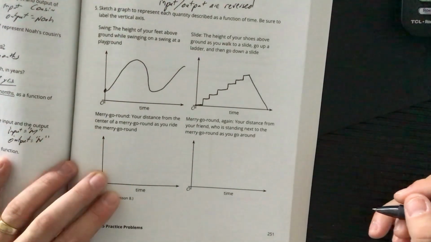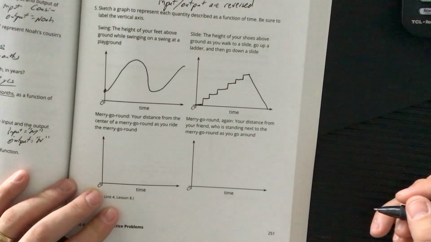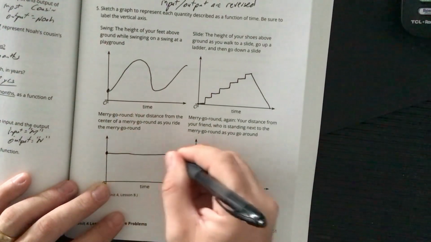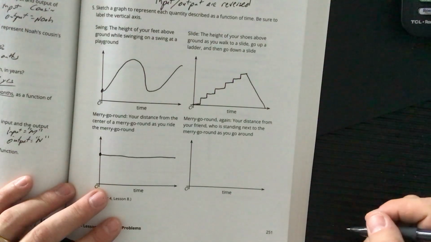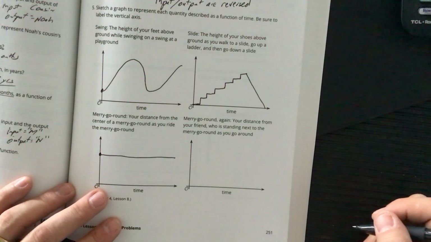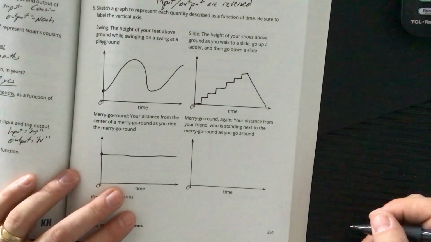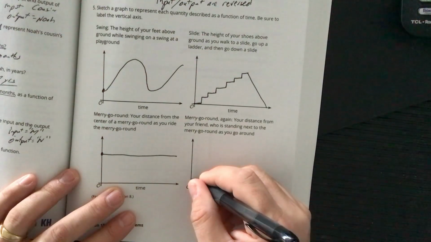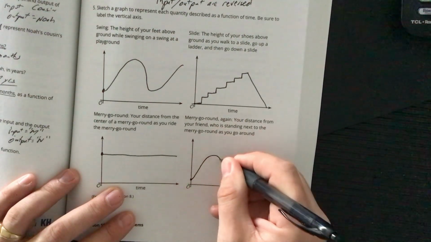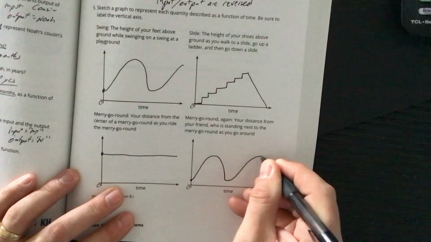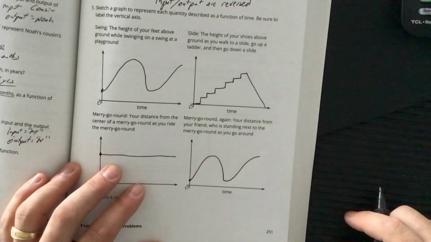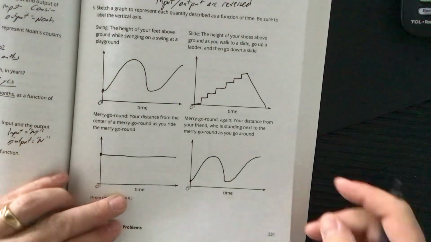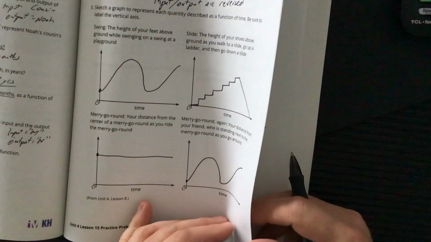Distance from the center of the merry-go-round as you ride. Most of the time you sit or stand on the edge. If you're not moving around, I guess you're going to be the same distance from the center the whole time. Your distance from your friend who's standing next to the merry-go-round: I'll start off pretty close to the friend, get further away, and then come back around, get pretty close to the friend, and then further away. It can be similar to the first one. Again, you'd cross the bottom line if you're smashing into your friend as you're going around the merry-go-round.